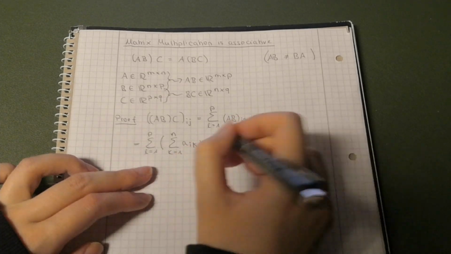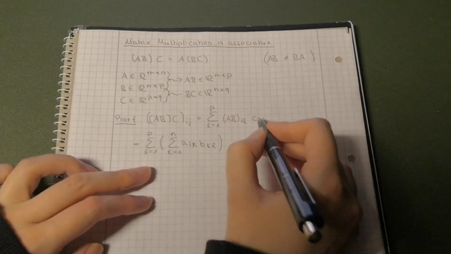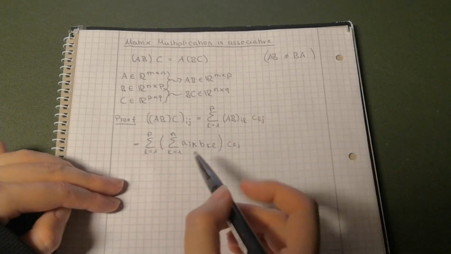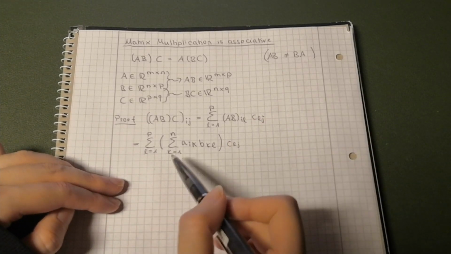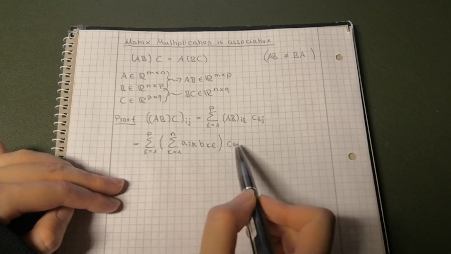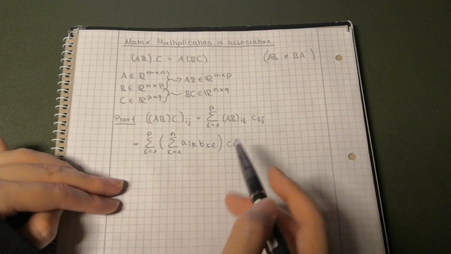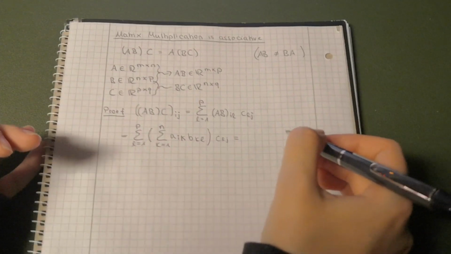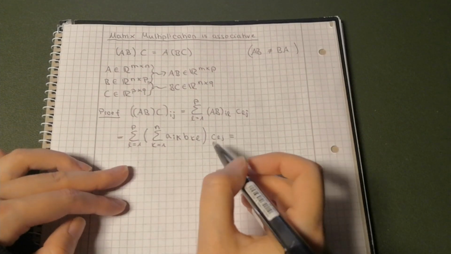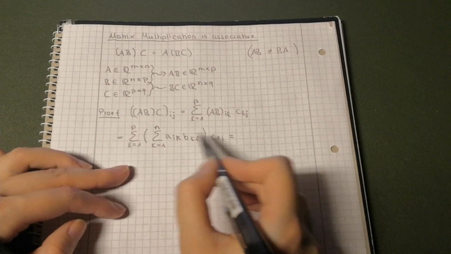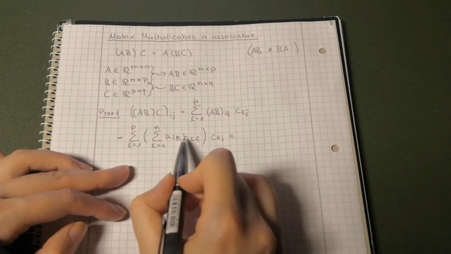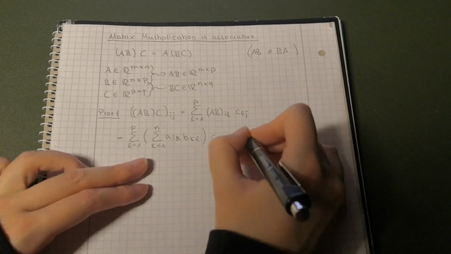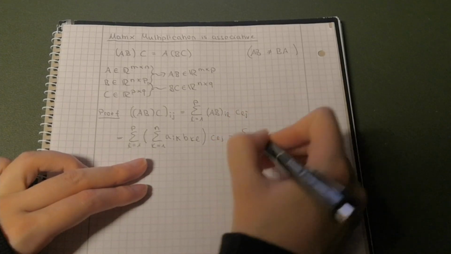My K's are a bit ugly, you have to forgive me. And the outer thing, the C_LJ, stays the same. And now this is just a product, and the real numbers are also distributive, so we can pull the C and we can multiply it with every single one of these parts of the sum.